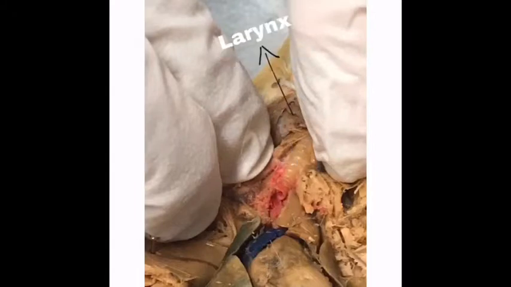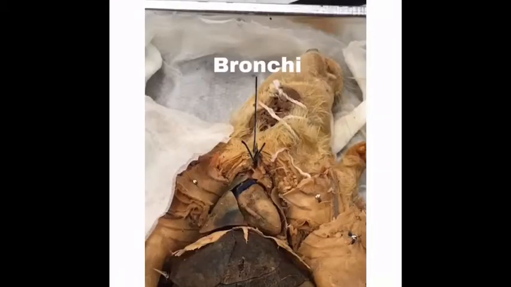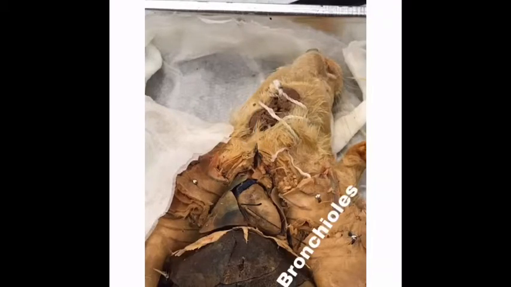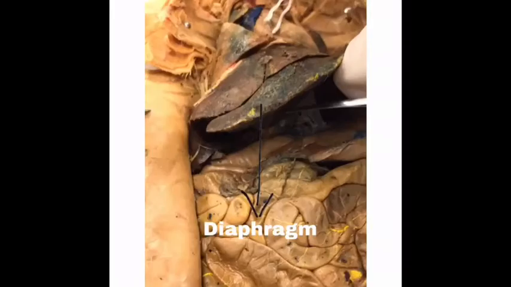The larynx, the voice box which contains the vocal cords. The glottis, the opening of the trachea. The bronchi, where the trachea splits in the chest cavity. The bronchioles, which are located within the lungs, and the 2 small tubes that the bronchi split into. The lungs, which lie on either side of the heart. And the diaphragm, which lies just above the liver and is responsible for drawing air into the chest cavity.